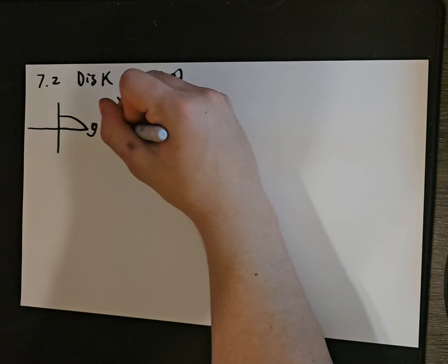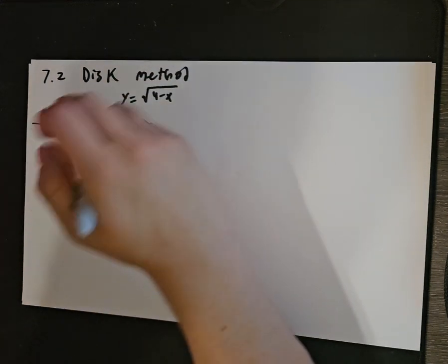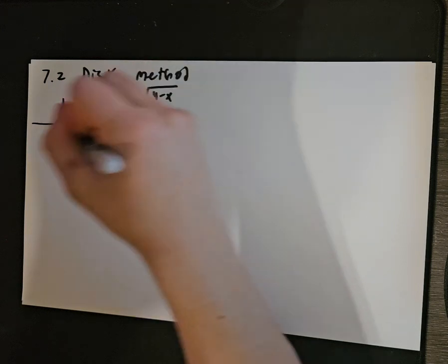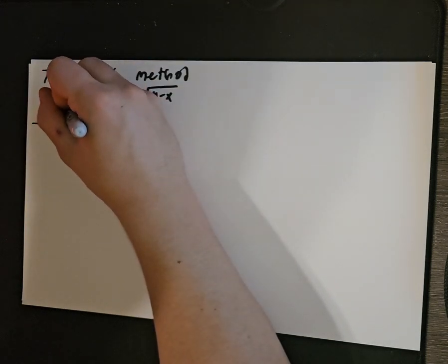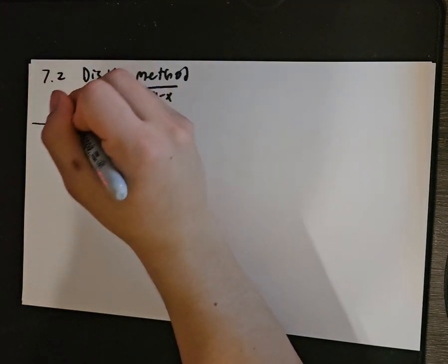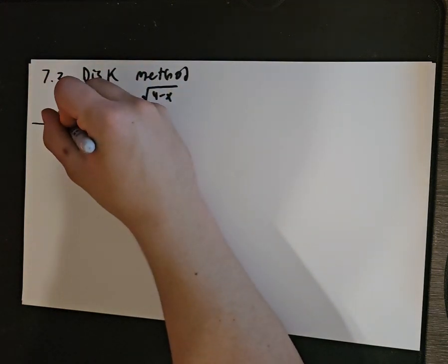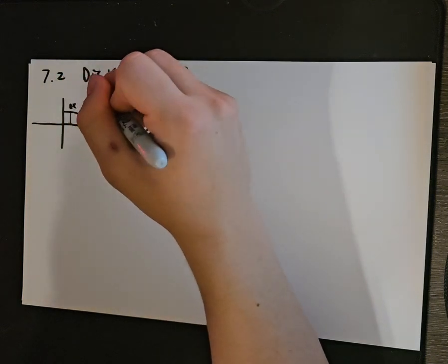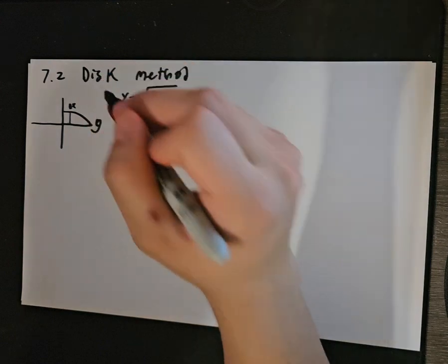That's the x-axis. Now, this right here is the radius. So this, our delta x, which becomes our dx, and this, our height, is our radius. So height is equal to the radius.